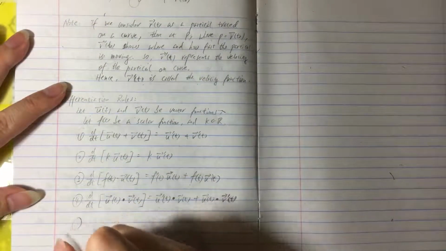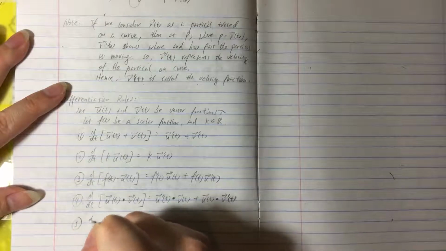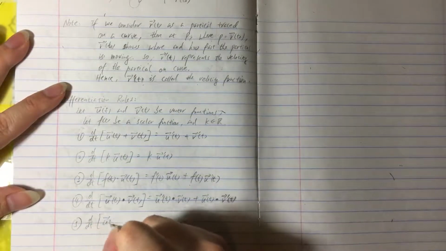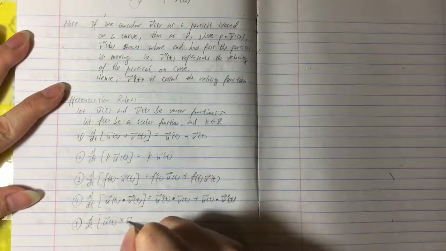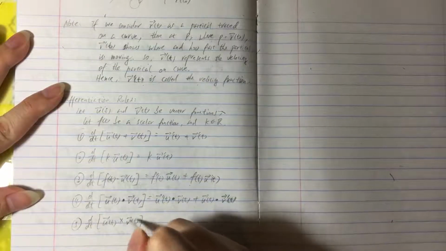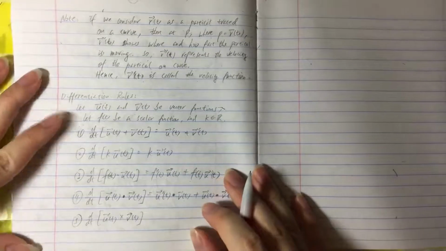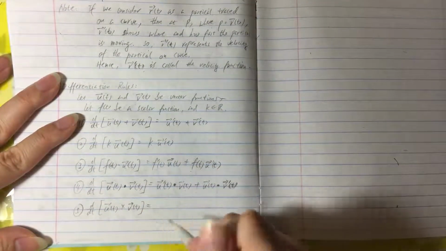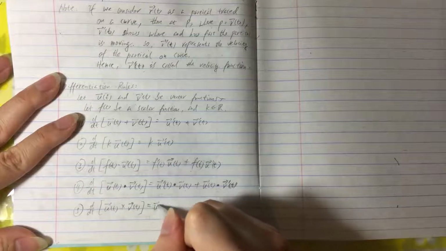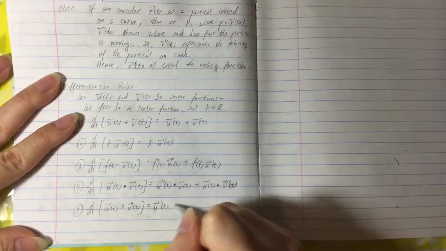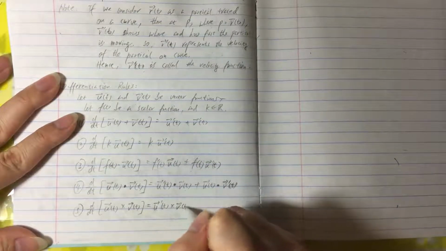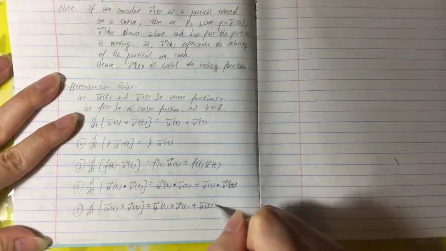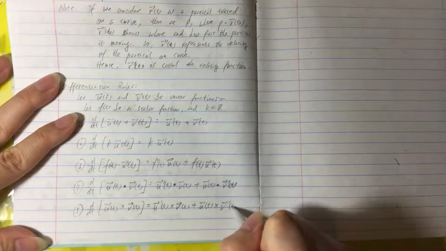Next, when we take the derivative of a cross product, u(t) cross v(t), we also use the product rule: u'(t) cross v(t) plus u(t) cross v'(t).